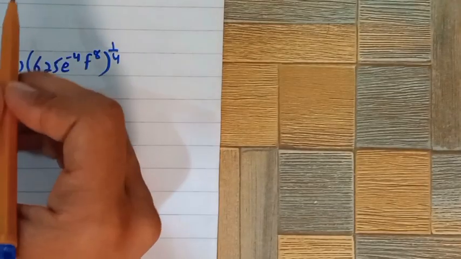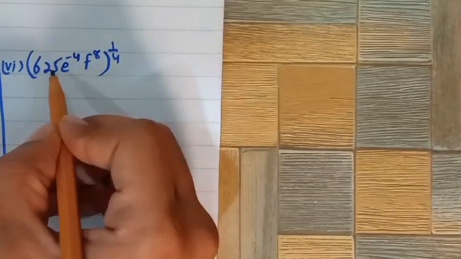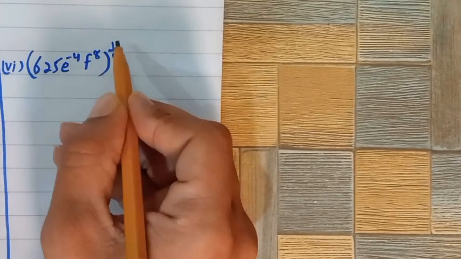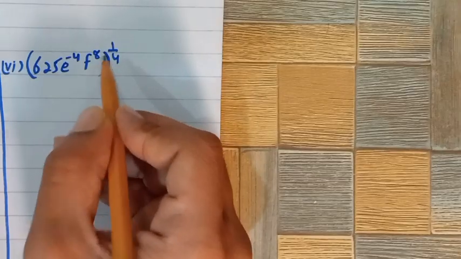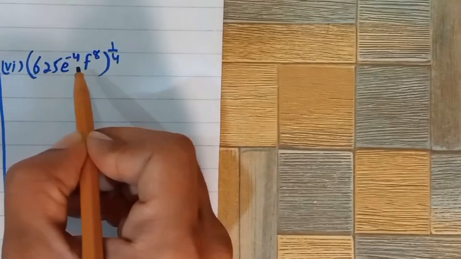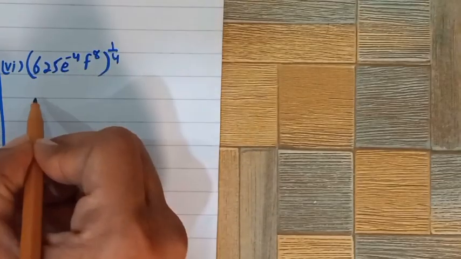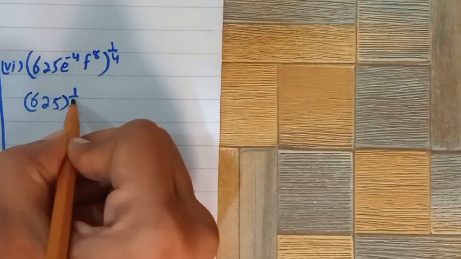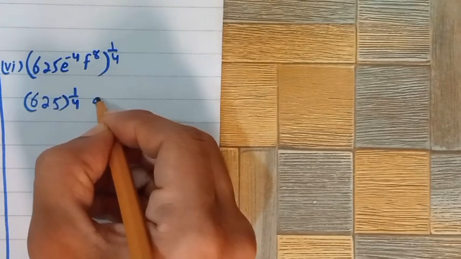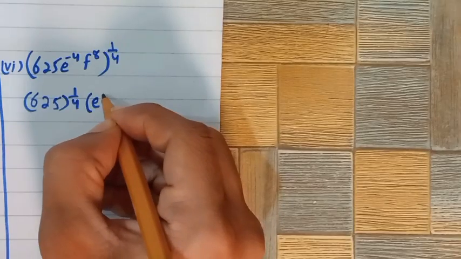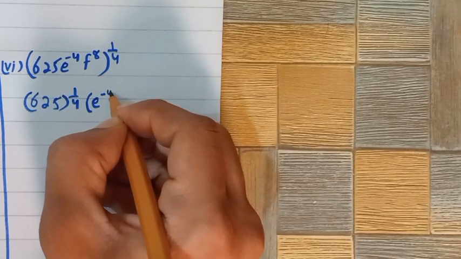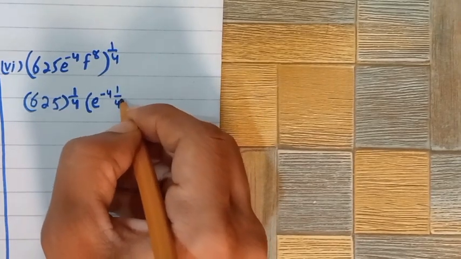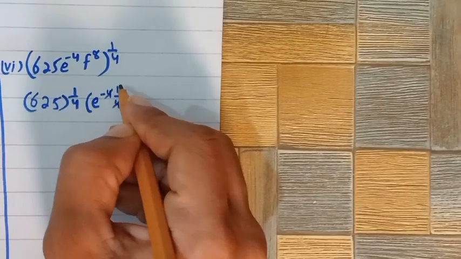So question number 6 is, see here, it is a huge number: (625 e^-4 f^8)^(1/4). First of all, I am supposed to multiply the numbers inside with this power. For example, 625 to the power 1 over 4, e to the minus 4 times 1 over 4, so it will be cancelled with this one. What will remain? Just minus 1 will remain.